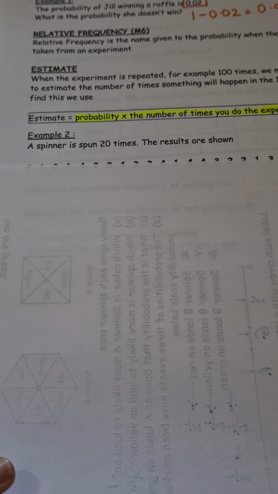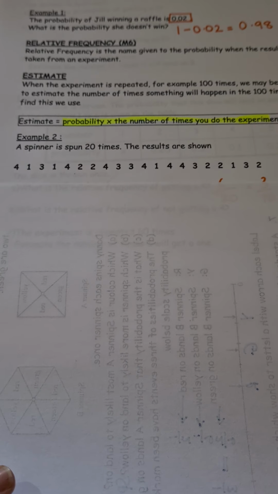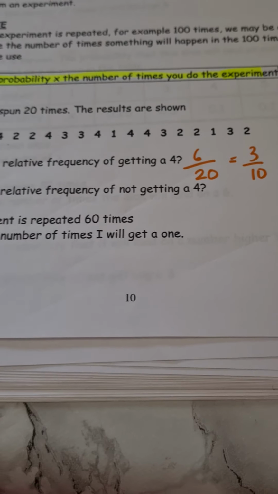So example 2 on page 10. So we are told a spinner is spun 20 times and the results are shown below. So we have a list of numbers. So 1, 2, 3 and 4 obviously are the only numbers on the spinner because they are the only answers that we've got. So the first question, what is the relative frequency of getting a 4? So you count the number of 4s you have in that list, which is 6, and you write it as a fraction over 20. Now we know with probability, if you can simplify, do so. So 6 over 20 is simplified down to 3 over 10.